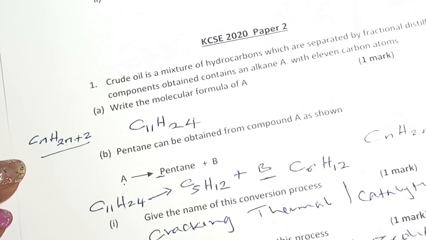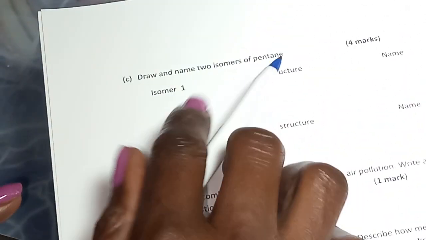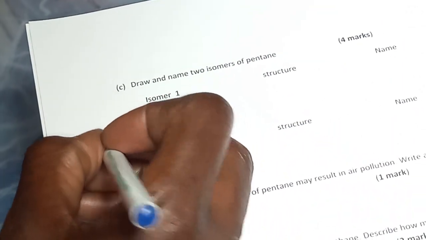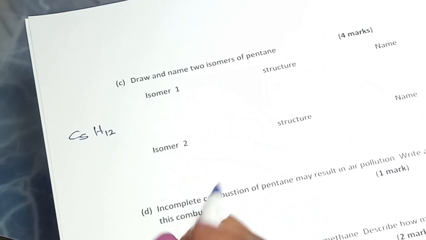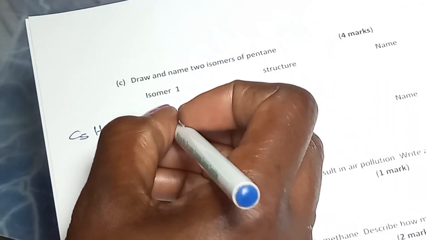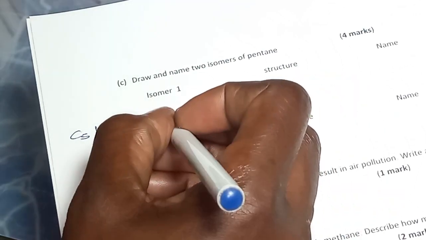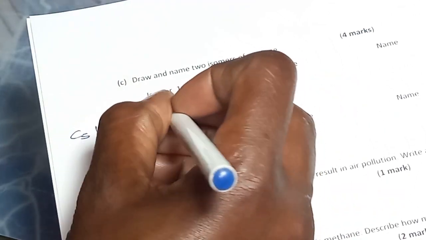Part C, draw and name 2 isomers of pentane. Pentane is 5 carbons and 12 hydrogens. The first one is a straight chain pentane, so it's just 5 carbons straight, and then you just have to fill in the hydrogens.